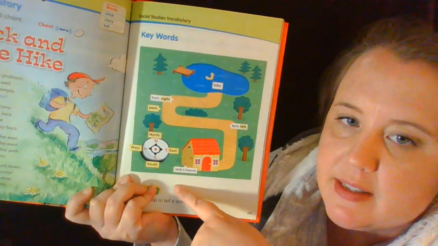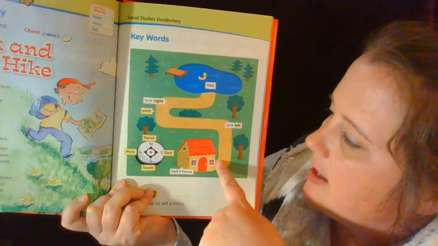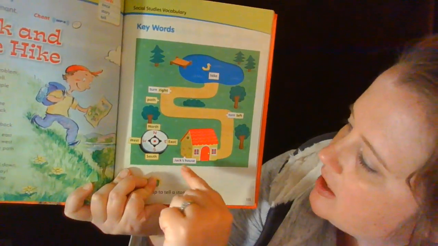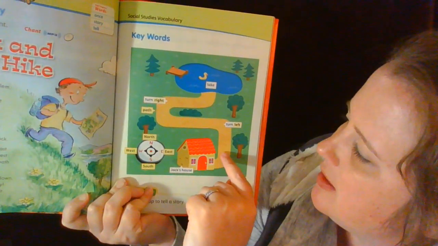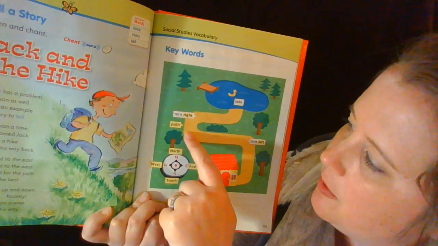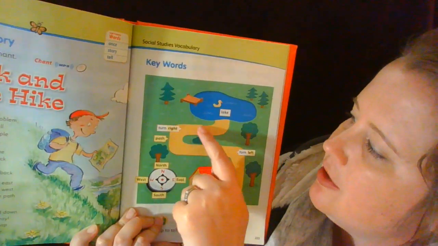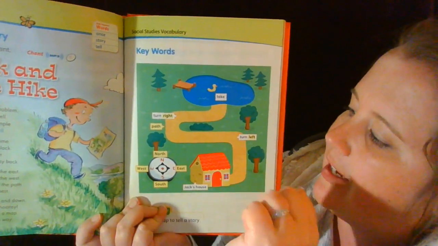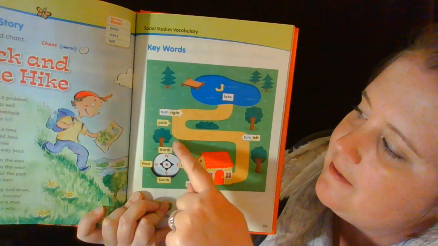On this map, it says Jack's house, and there's a path that goes to the lake. So the directions say, if you're following the path, turn left. You keep following the path. Turn right. And you are at the lake. Those would be the directions to get to the lake. Follow the path, turn left, then turn right.